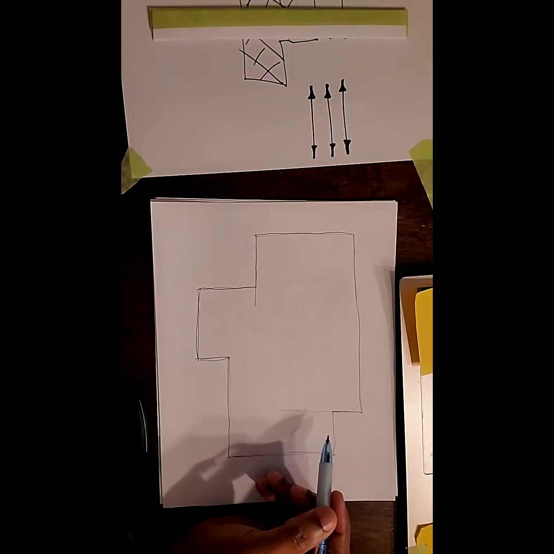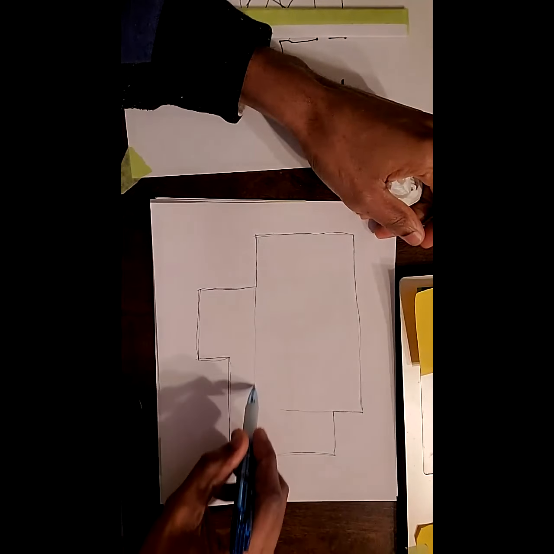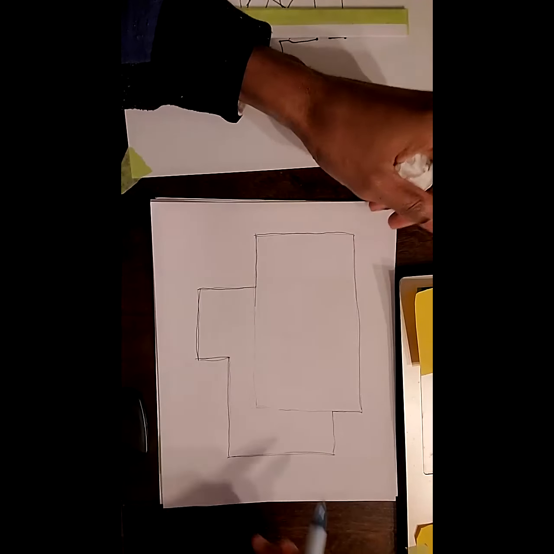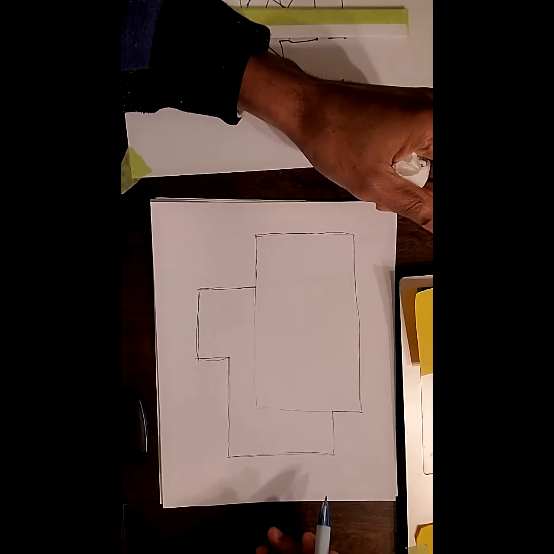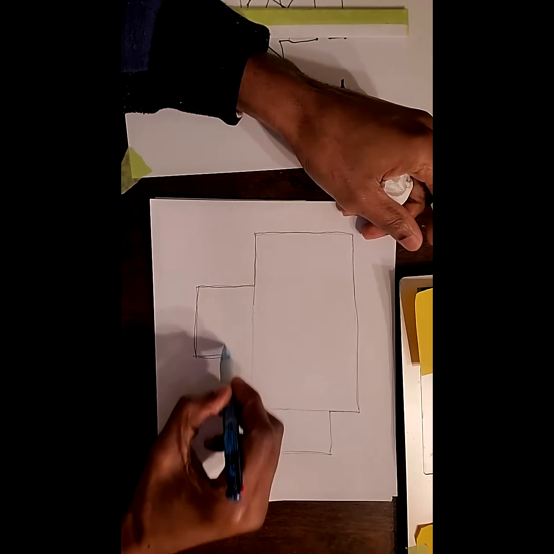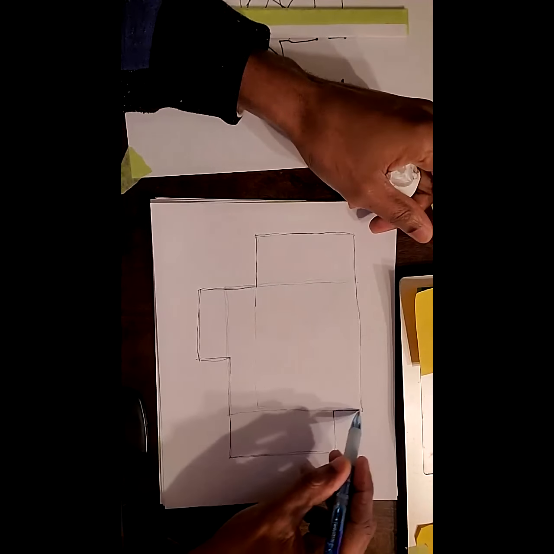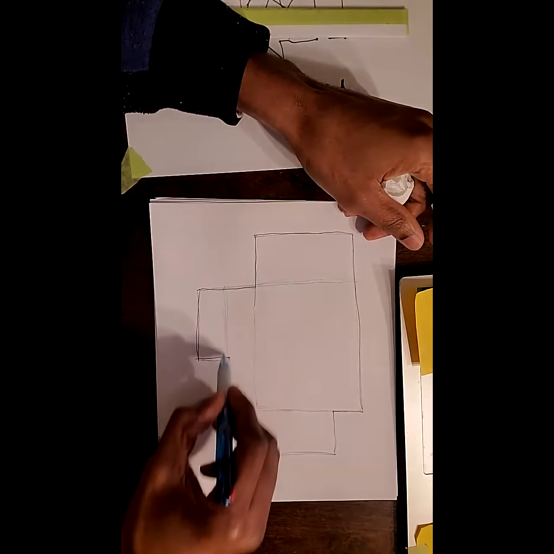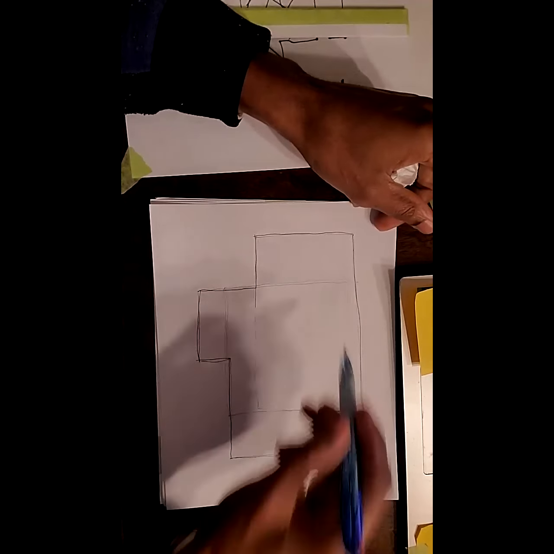This one is a little tight. Let me see. I could do that. I could cut it like that. I could cut it this way. We cut it here, come across here and go up here. That's another one. Yes, I could go that way. What do you think? Go with this one.